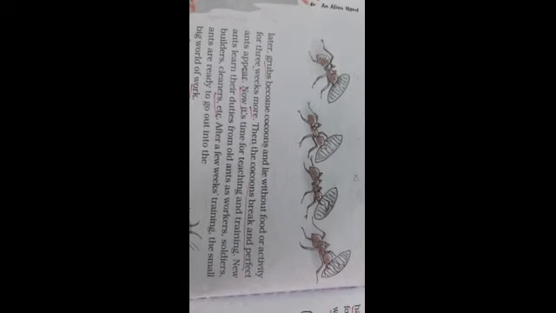Two or three weeks later, the grubs become cocoons. After two or three weeks, grubs change into cocoons and live without food or activity for three weeks more. And then after three weeks, they become active like an ant. Then the cocoon breaks and a perfect ant appears.